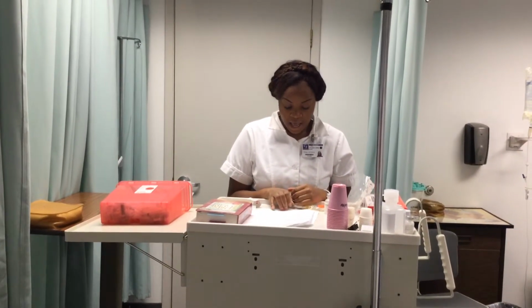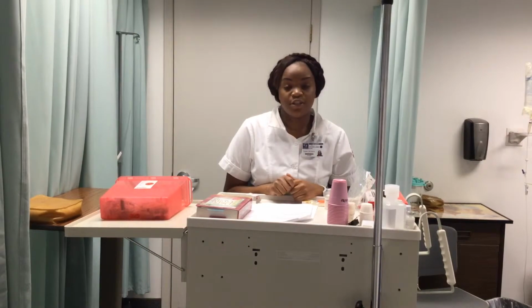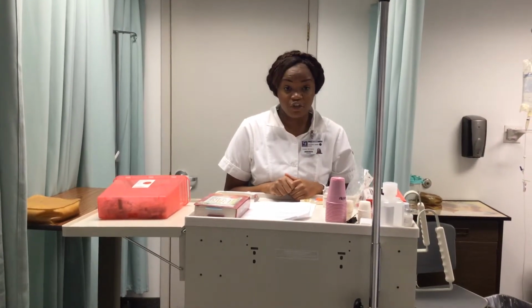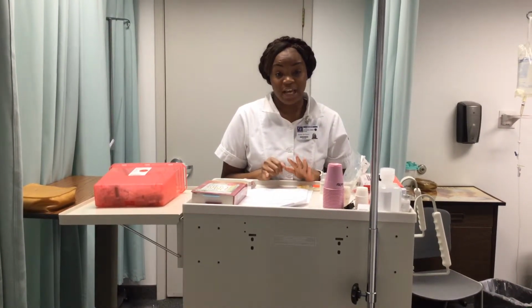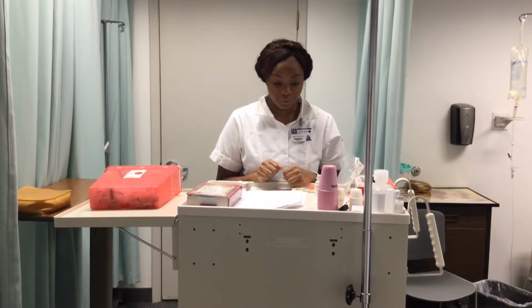Before I start, I want to go ahead and state the rights of drug IV administration. They are the right patient, the right drug, the right time, the right dose, the right route, the right documentation, and the patient also has the right to refuse.